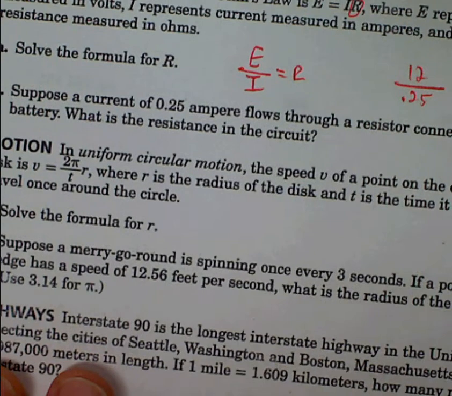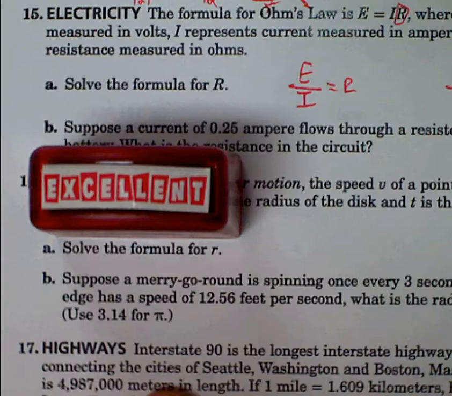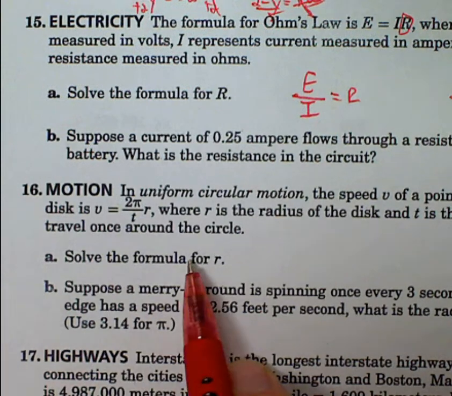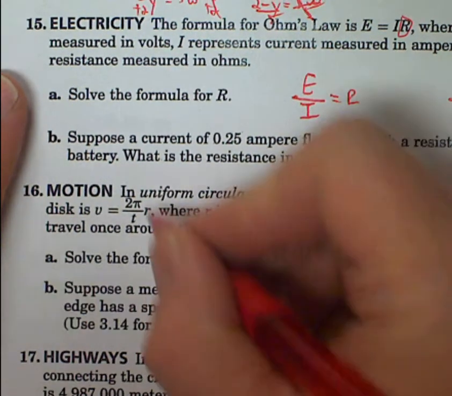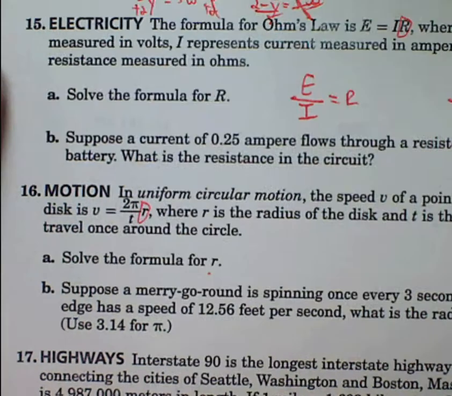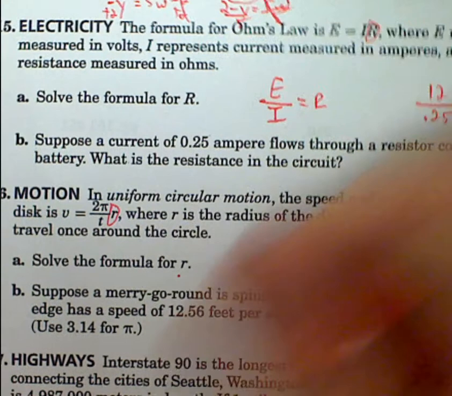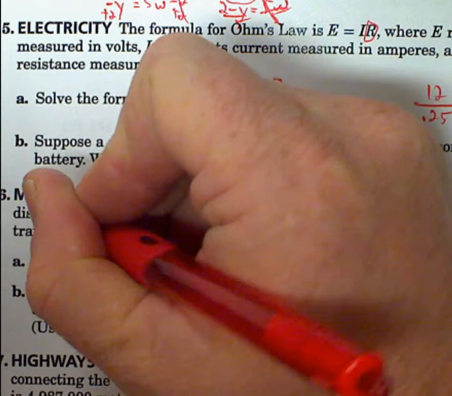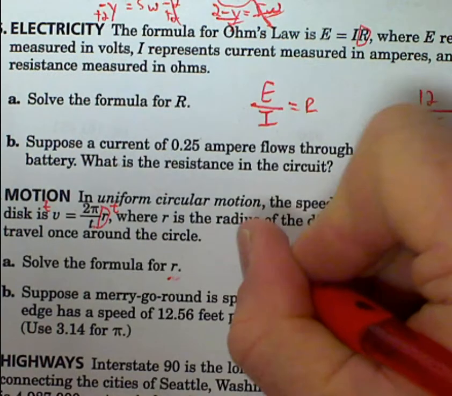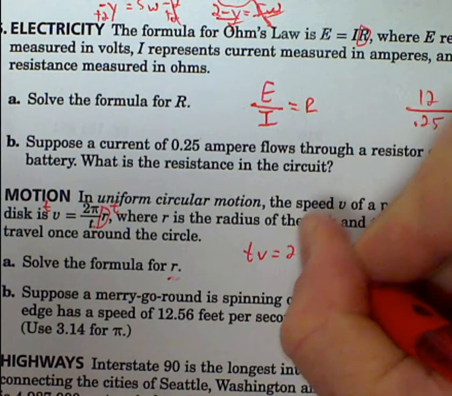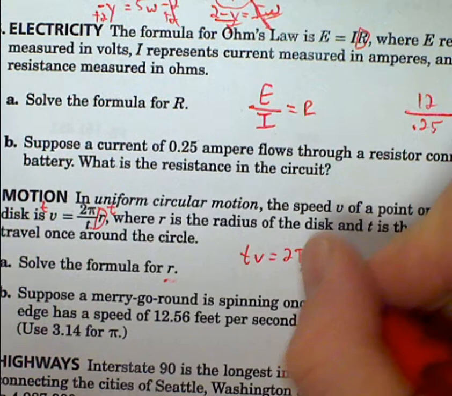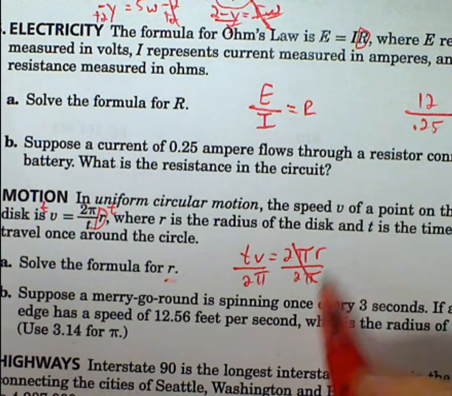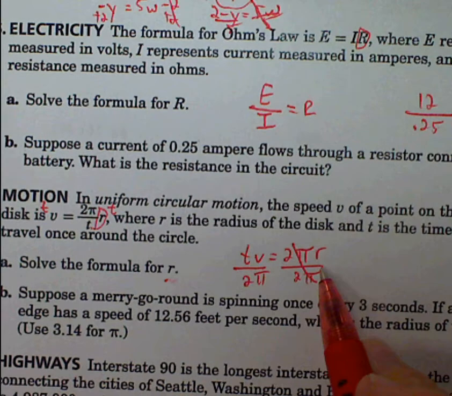Try number 16, pause the video and try. It says solve the formula for r. The first thing I'm going to do is multiply both sides by t. So that gives me tv equals 2 pi r. Now I just need to divide by 2 pi, divide by 2 pi. I get r by itself.